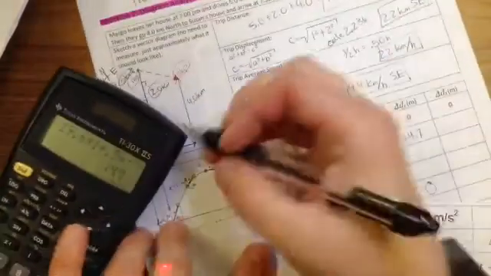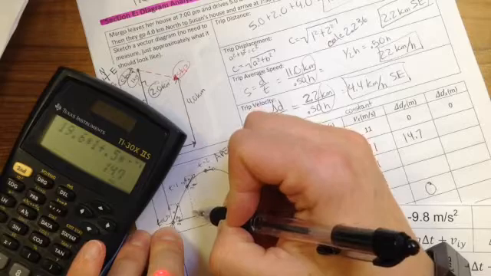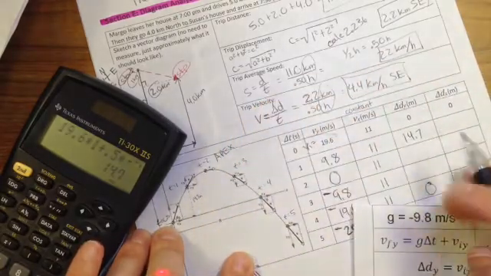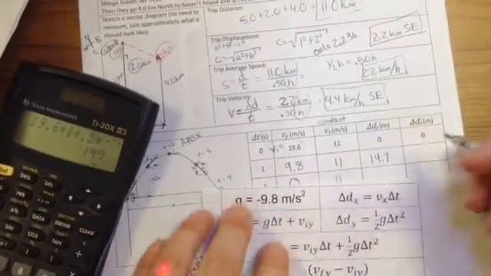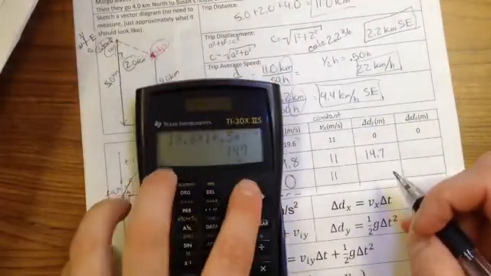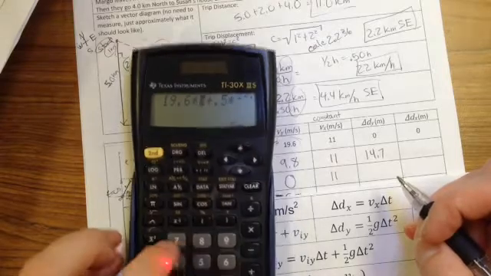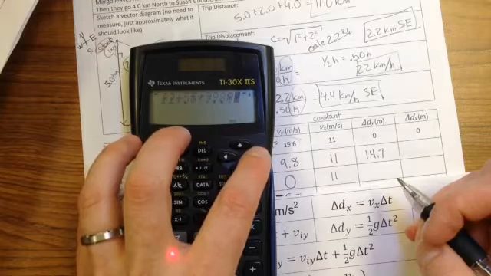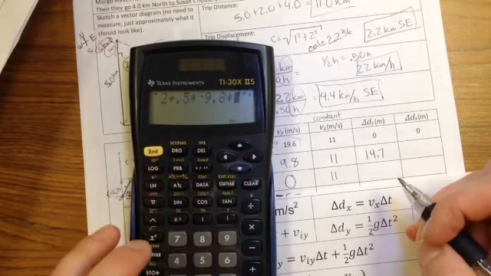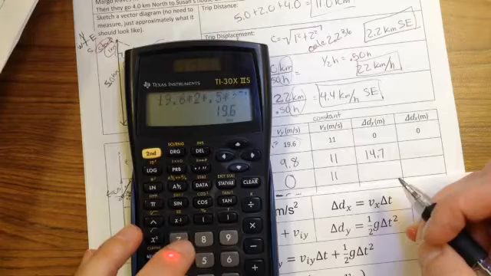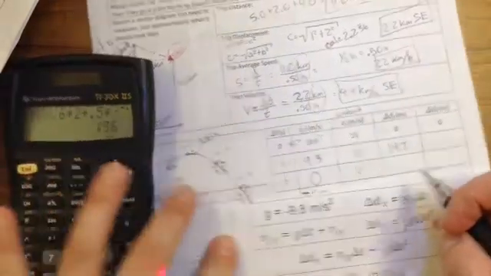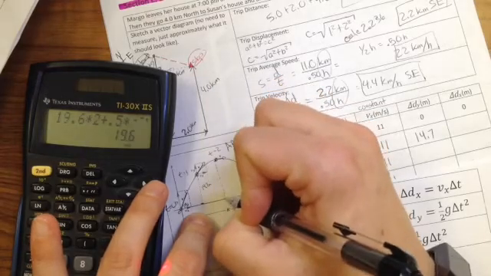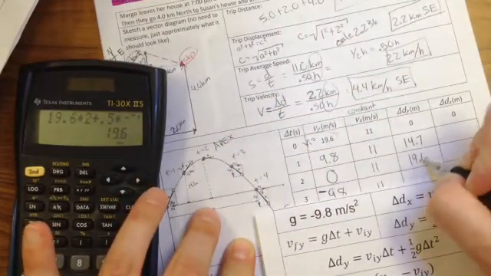So what's that saying? It says right here, from here to here is 14.7 meters. Okay? At 2 seconds, same formula. All I got to do is go back and change the 1 second to 2 seconds, the 1 second to 2 seconds, and enter. And we get 19.6. So right here, at 2 seconds, that vertical displacement is 19.6.